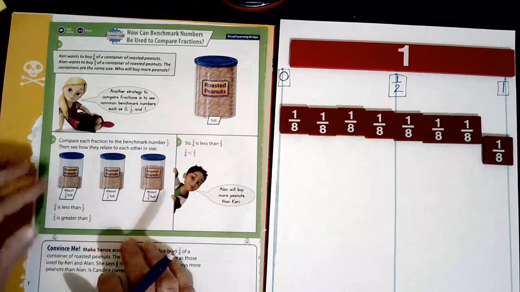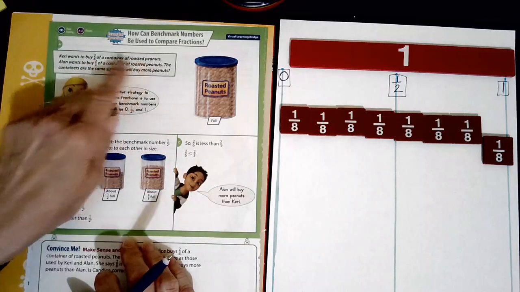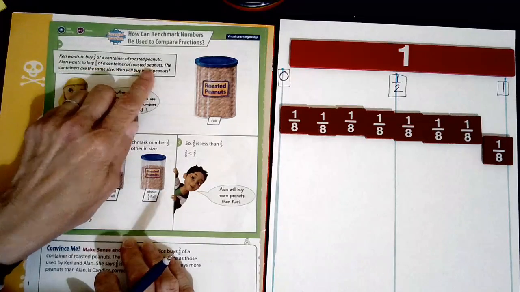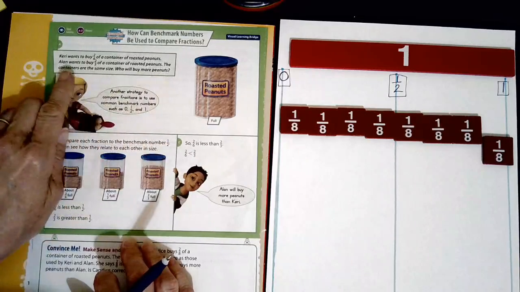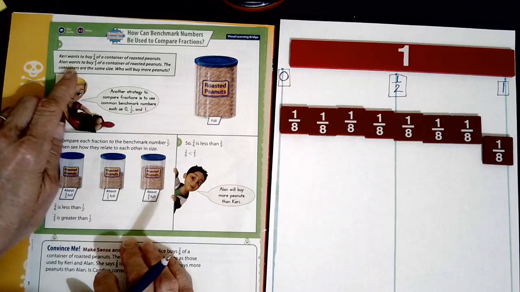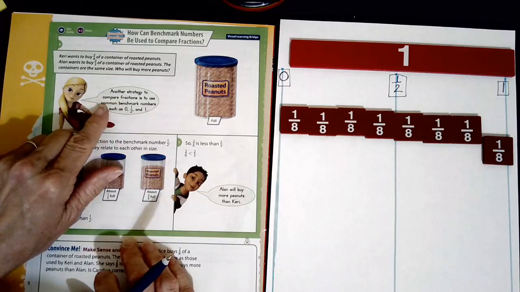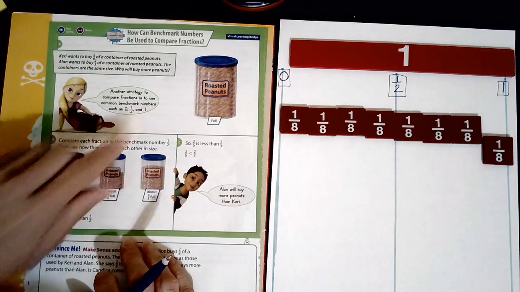And when I look at this side, I see Carrie wants to buy 2/6 of a container of roasted peanuts. Alan wants to buy 2/3 of a container of roasted peanuts. The containers are the same size. Who will buy more peanuts? It's always important for us to remember that we are comparing containers or whole numbers that are the same size that are to be divided into fractions. So another strategy to compare fractions is to use those common benchmark numbers such as 0, 1/2, and 1.